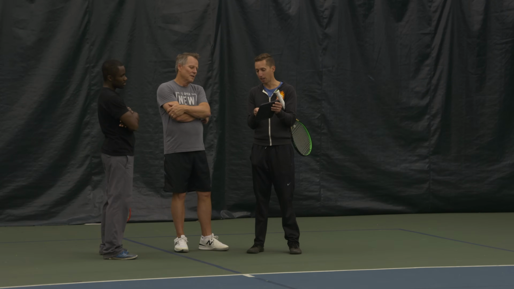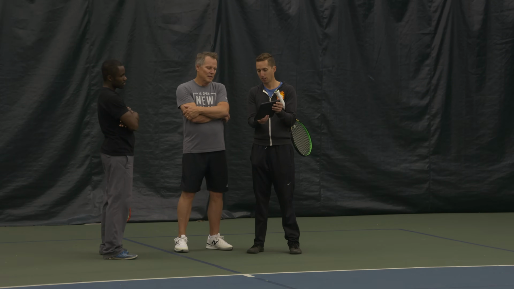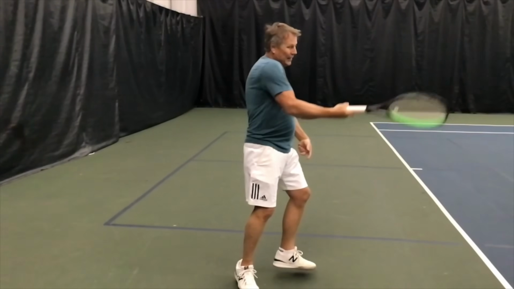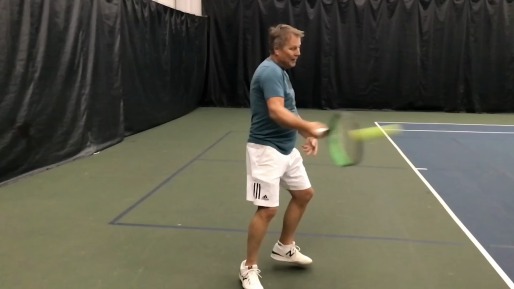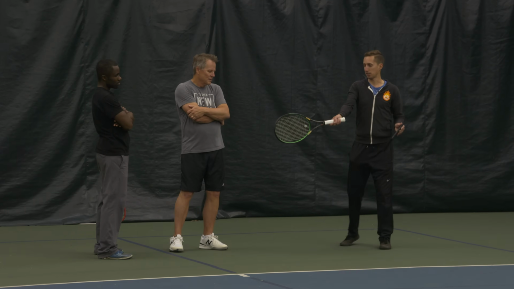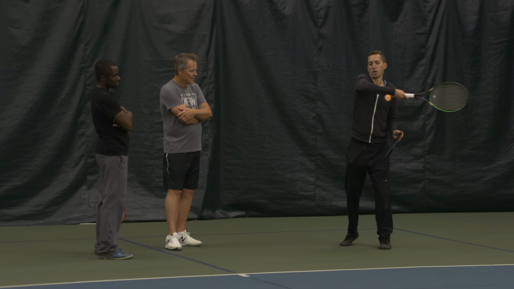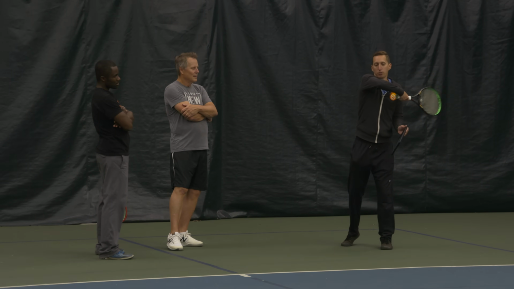What we are going to spend time focusing on is what happens from the point of contact onwards. Right, that's the problem that I noticed myself, yeah. And so what we're seeing here is the racket face is essentially getting locked in, and your arm is steering the racket around your body.